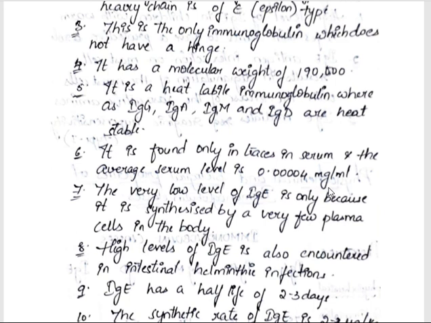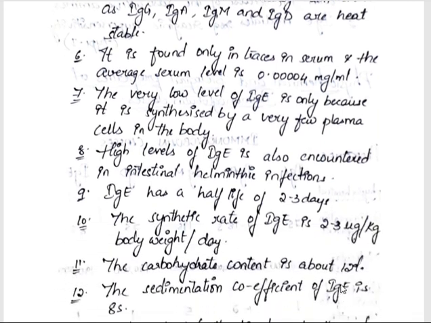Okay, and high levels of IgE are mainly encountered in intestinal helminthic infection. That means persons who have some sort of cold or intestinal helminthic infections can have more IgE antibodies in the blood circulation, and their half-life is about 2 to 3 days, and the synthetic rate is about 2 to 3 micrograms per kg body weight per day.